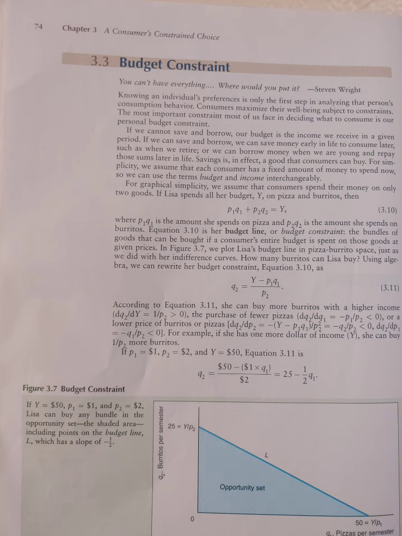If capital Y equals $50, P sub 1 equals $1, and P sub 2 equals $2, Lisa can buy any bundle in the opportunity set, the shaded area, including points on the budget line, capital L, which has a slope of negative 1/2.